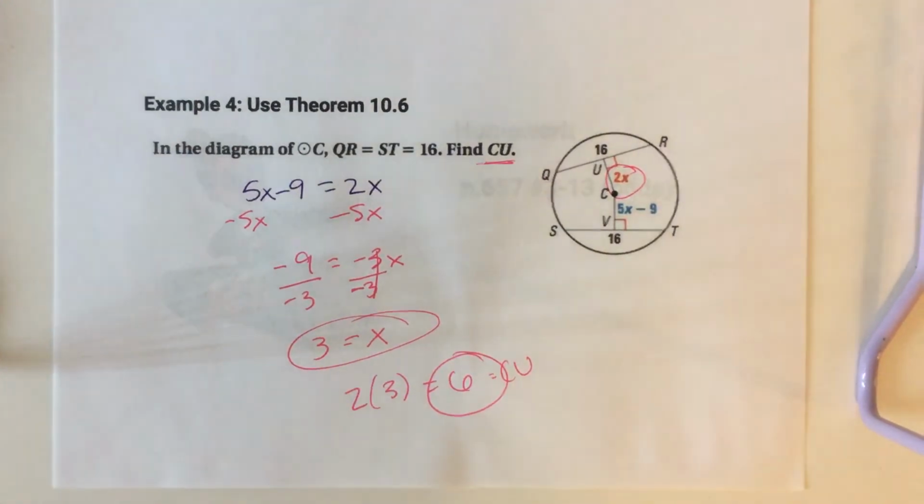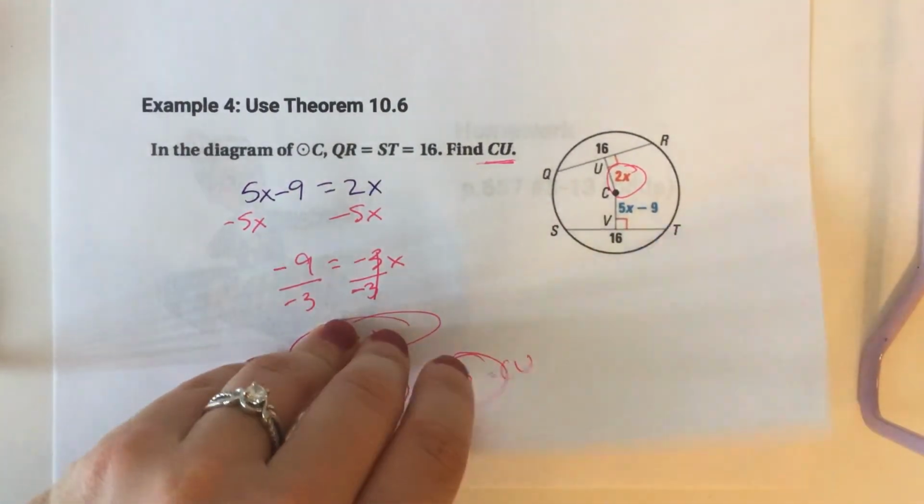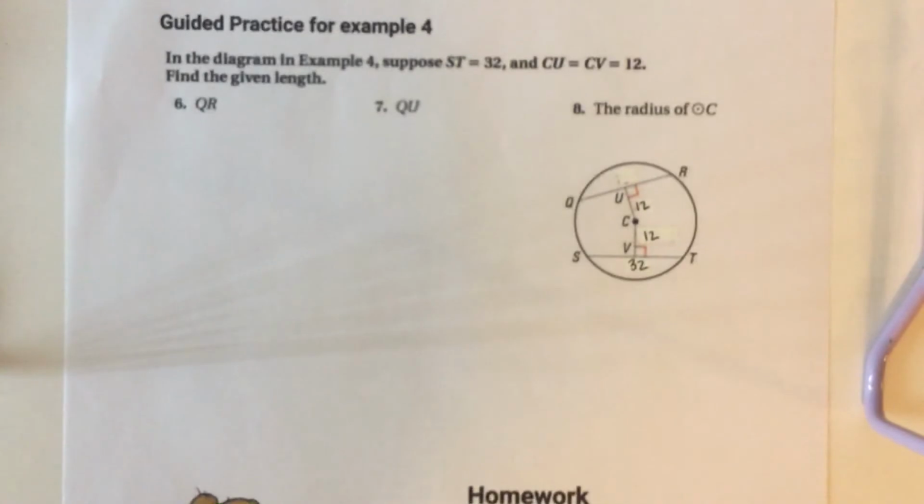And again, lots of things are equal to each other that we're seeing in this section. So we have one last little practice for you to try on your own. Number 8 is actually kind of a challenge, so see if you can figure it out and come back when you're ready to check your answers.